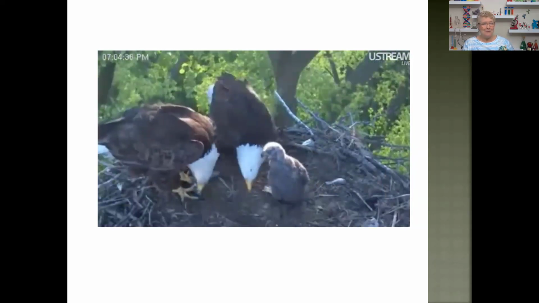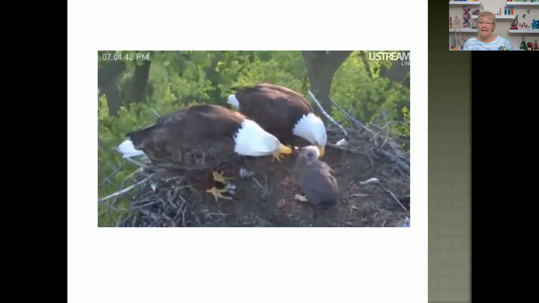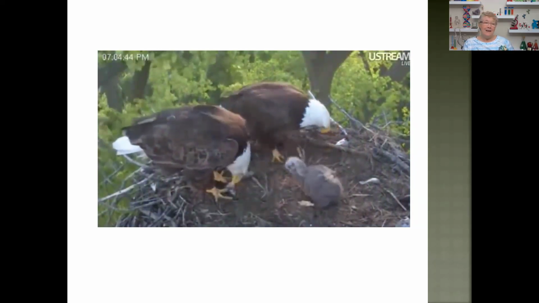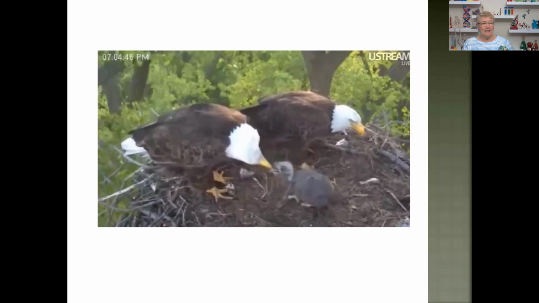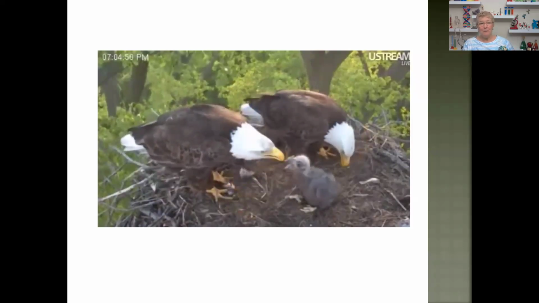So we all knew at this point, Harmon's going to be fine. The parents are going to continue to feed him, and they did. They took good care of him until he was about 6 weeks old. He started eating his own food, and when he was about 3 months old, he left the nest. He flew off to begin his own life. So it was a happy ending for everyone.